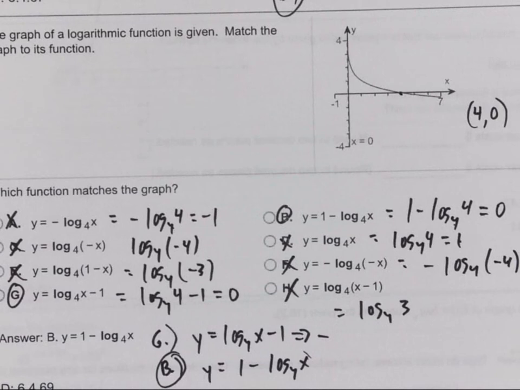All right, once again, process of elimination. Not my favorite kind of problems, but I have to be able to figure them out. All right, so I think those are all the graphs for a while. So the next video we'll talk about actually solving some more of these log equations.